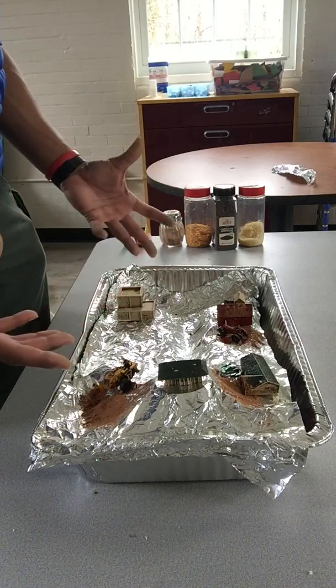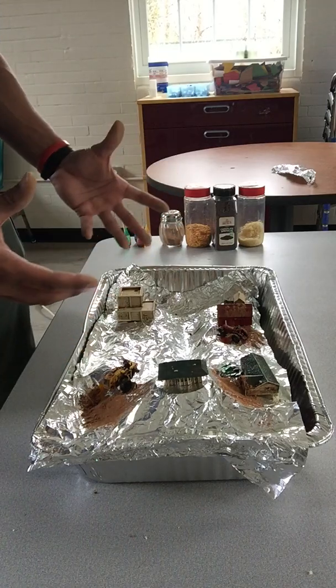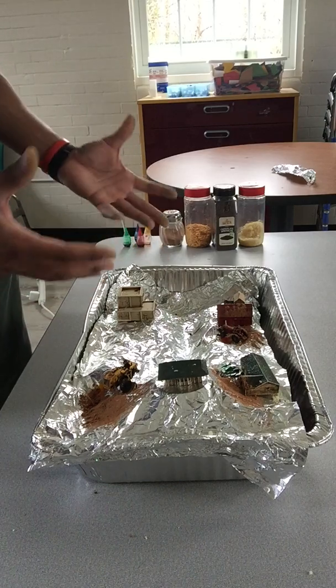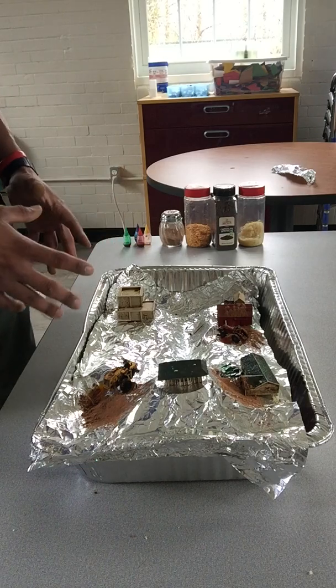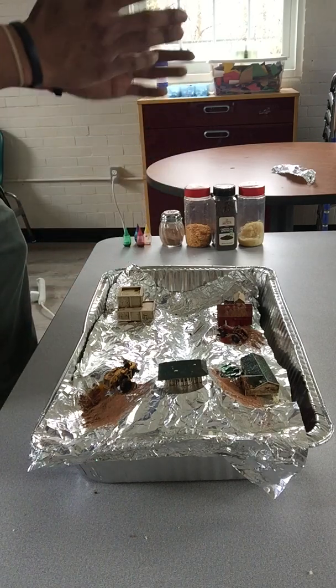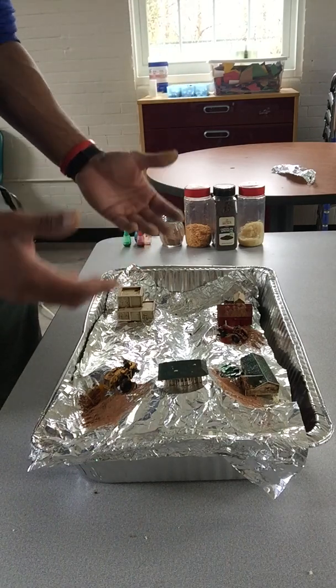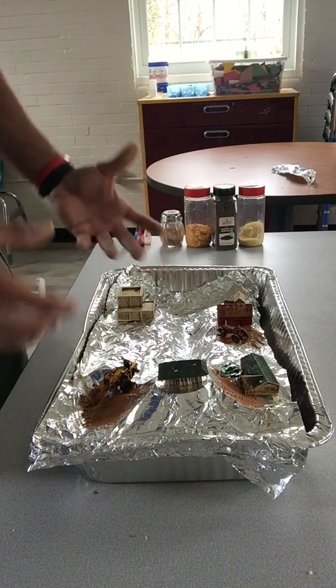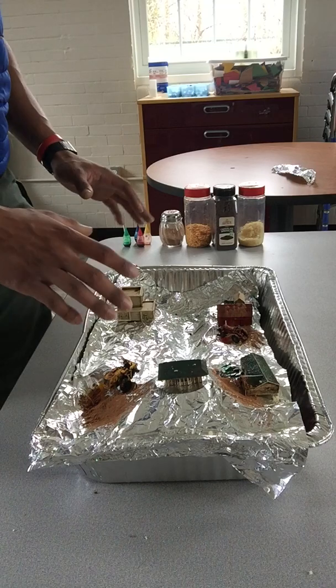Now, non-point source pollution is kind of in the name. We can't really point to it. We don't necessarily know where the pollution is coming from. So you have point source, where we know where the pollution is coming from, and then non-point source pollution, where we're not sure where the pollution is coming from. We don't know the source of the pollution.